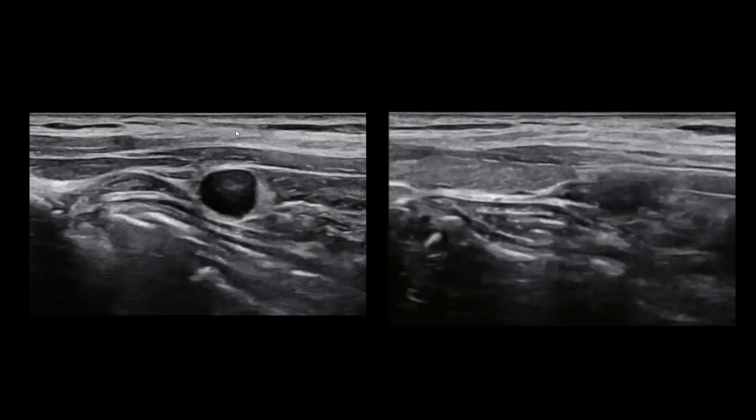A cyst was seen in the lower part of the thyroid gland on ultrasound. If you look closely, you can see an echogenic portion on the periphery of the cyst. The finding raises the probability of parathyroid lesions. Let's look at it in a clip.